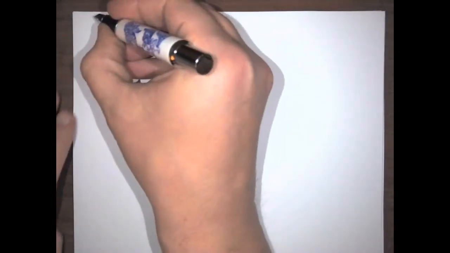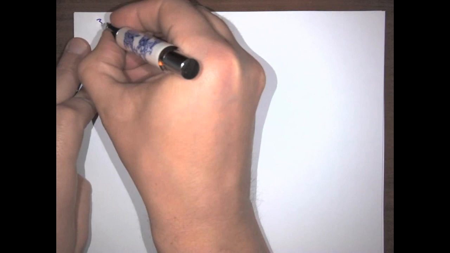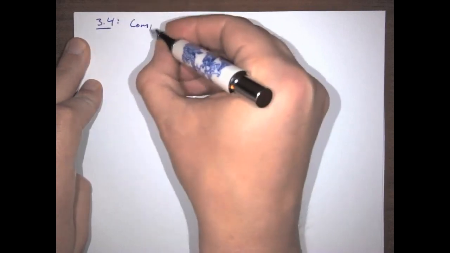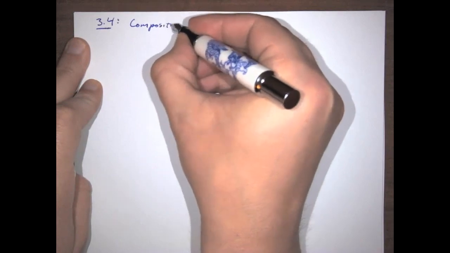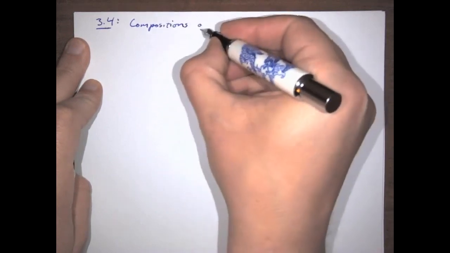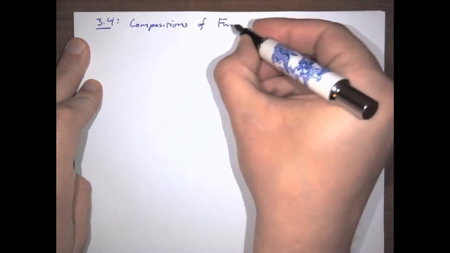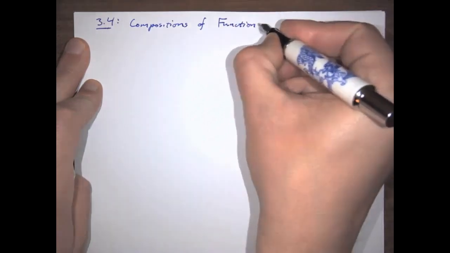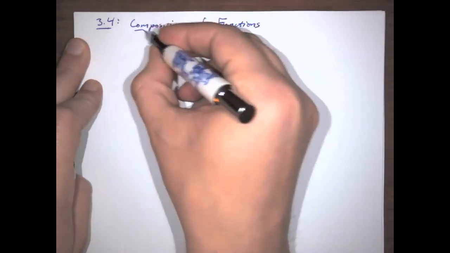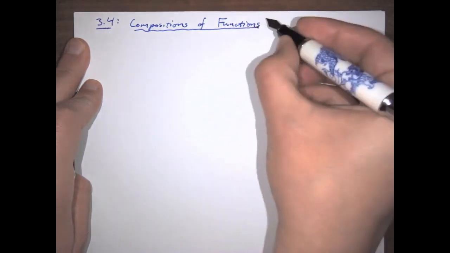The section today is 3.4, Compositions of Functions. This is going to come in a couple of installments.